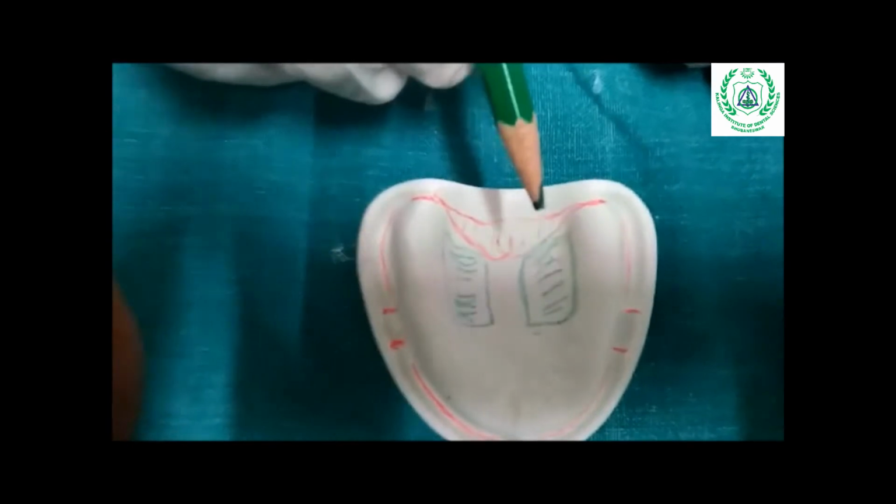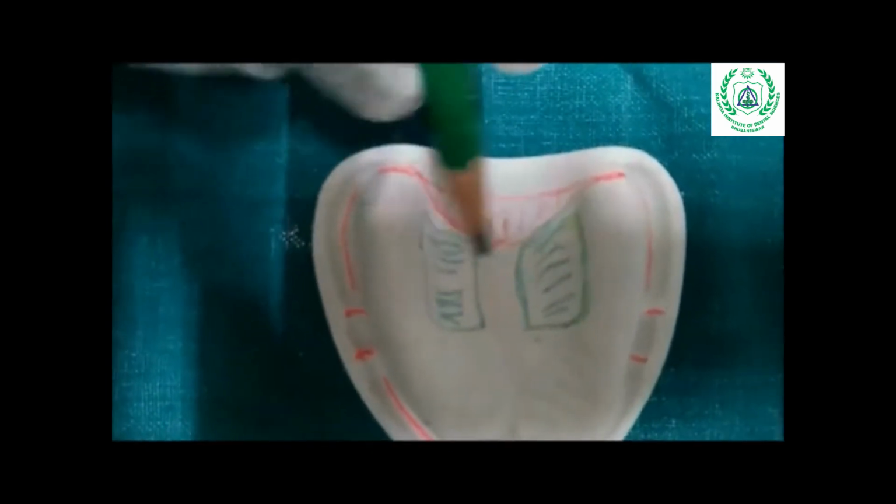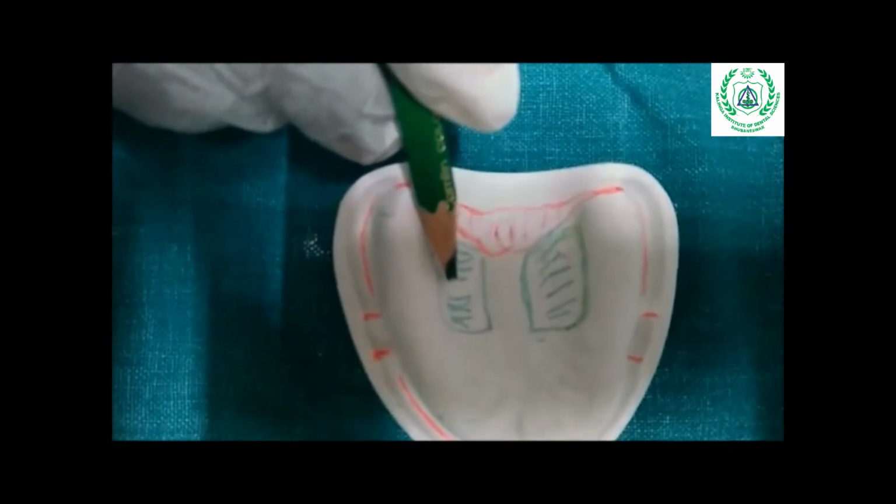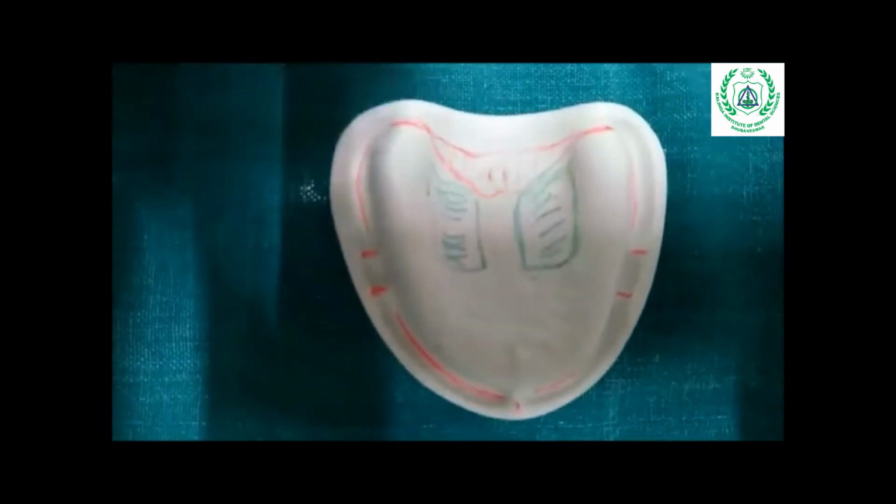So this is the horizontal slopes of hard palate lateral to the median suture. It's a primary stress bearing area. Coming to the secondary stress bearing area, there are three areas.